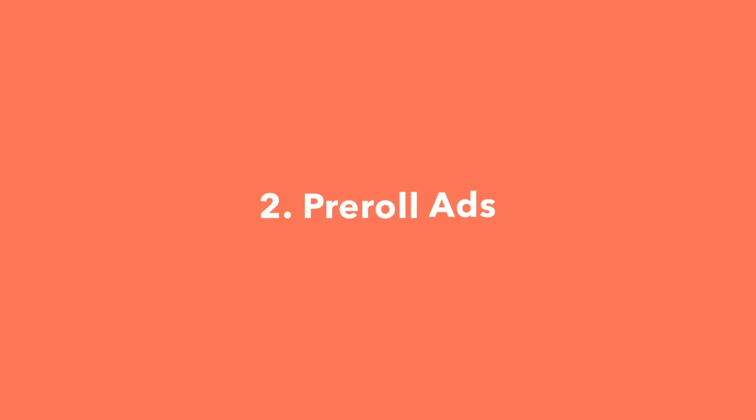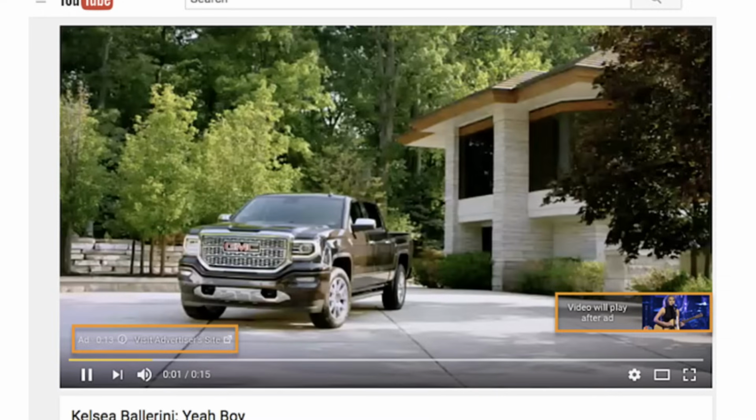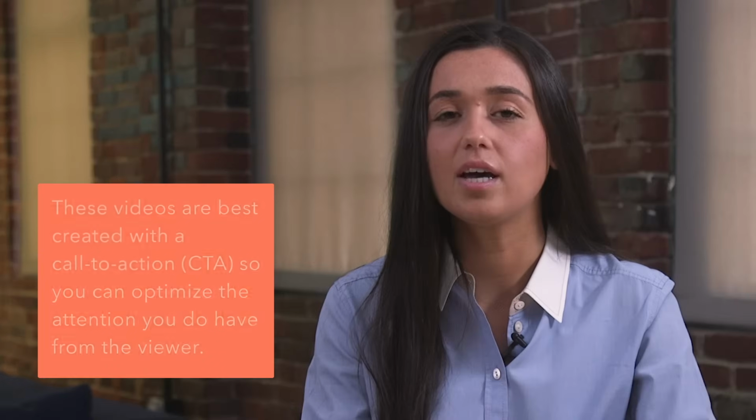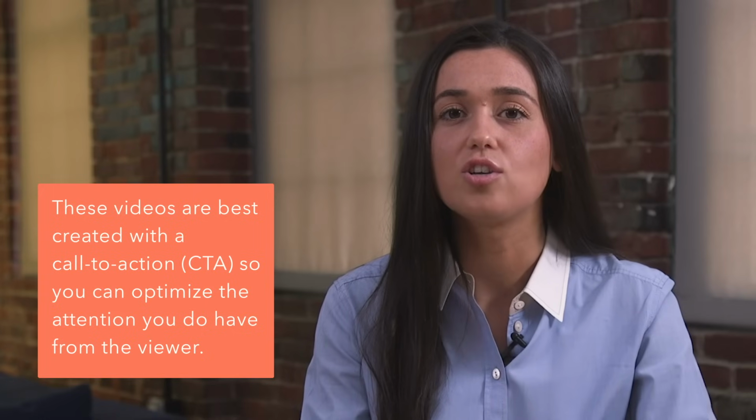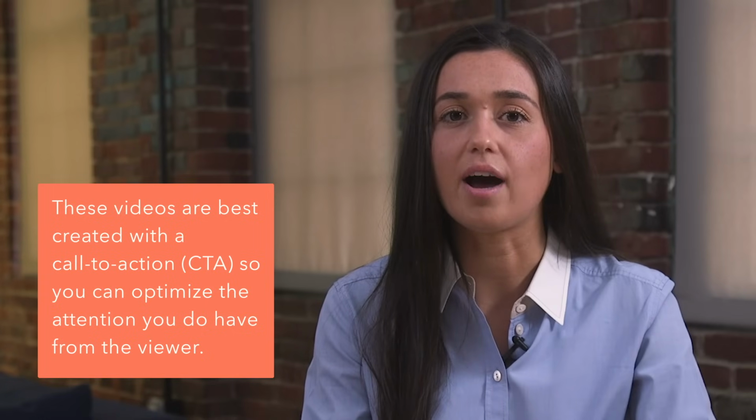The second type of YouTube ad we'll look at today are pre-roll ads. These in-stream ads are non-skippable and can play before, mid-roll, or after the main video. They can be 15 to 20 seconds in duration. Pre-roll ads give you just as much freedom as TrueView ads in their allotted content. You can include people, dialogue, audio, and more elements that you find best represent your brand in 15 to 20 seconds. Because pre-roll ads can't be skipped, these videos are best created with a call to action, so you can optimize the attention you do have from the viewer.